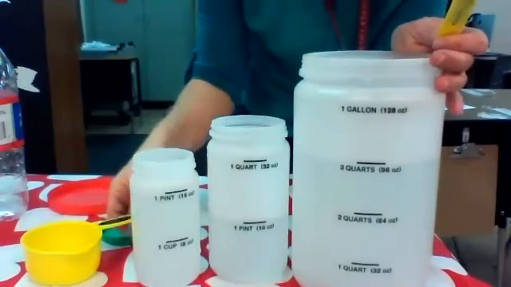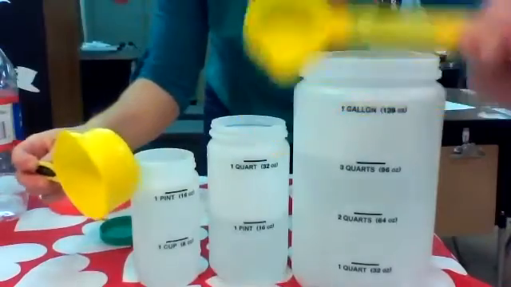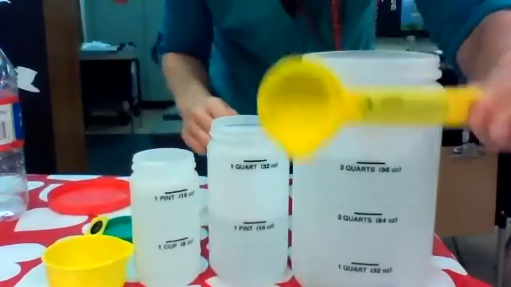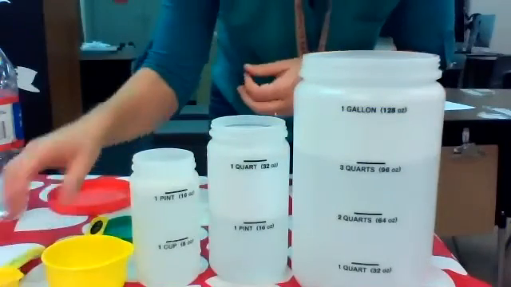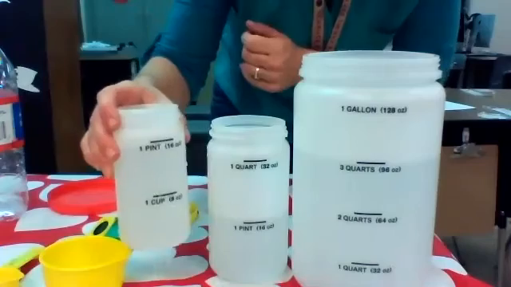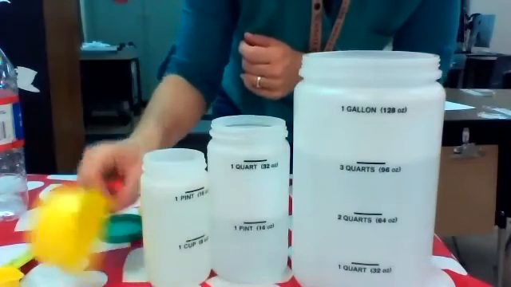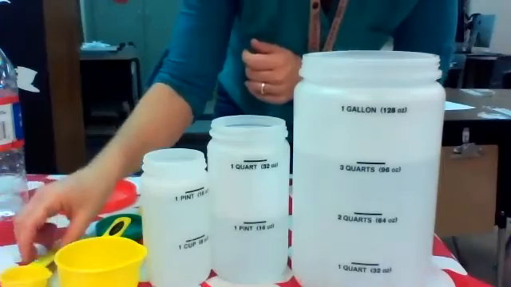Okay, but if we're talking about baking or cooking, we're probably going to use the cup or the fluid ounces. We might use even fluid ounces for a carton of milk because that's pretty small. Remember yesterday when we compared it, a carton of milk was half this size. So it was only 1 cup of milk. Okay, so we could use cups or fluid ounces for that.